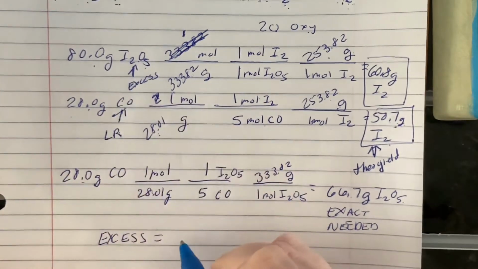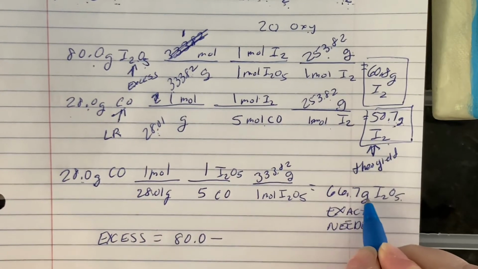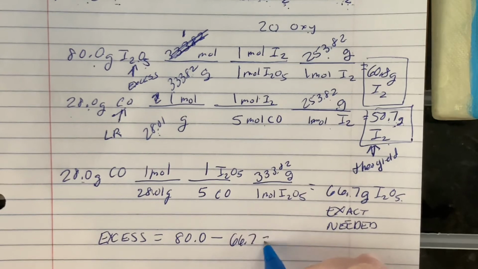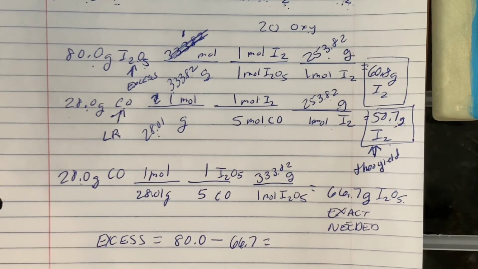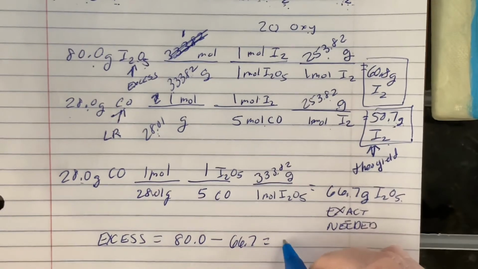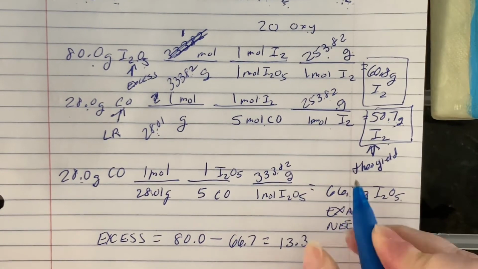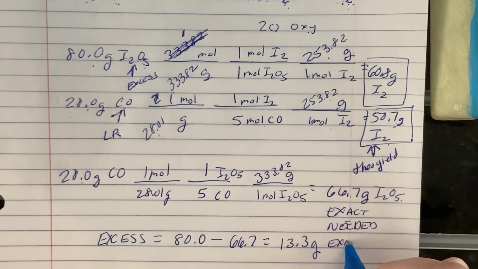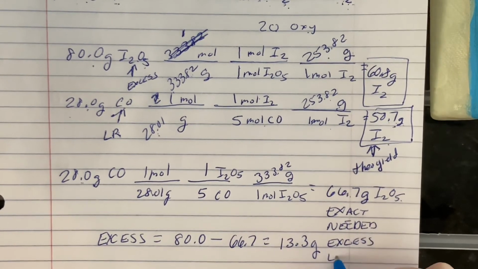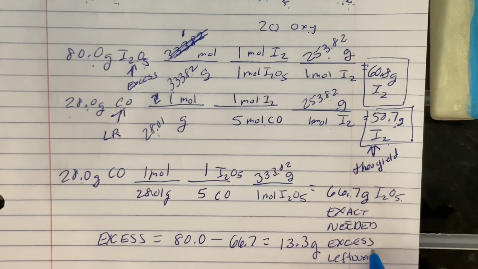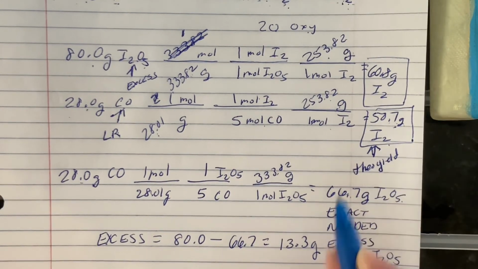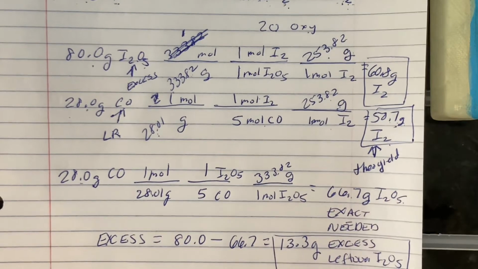Well, I started with 80 grams, and I used 66.7 grams, so I just need to subtract that. 80 minus 66.7 is 13.3 grams in excess, or leftover, of I2O5, because I couldn't keep going and using them.